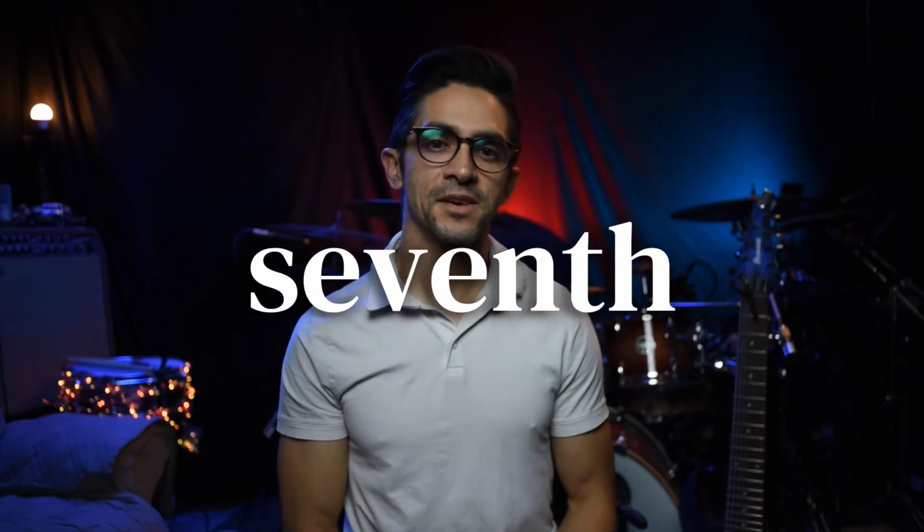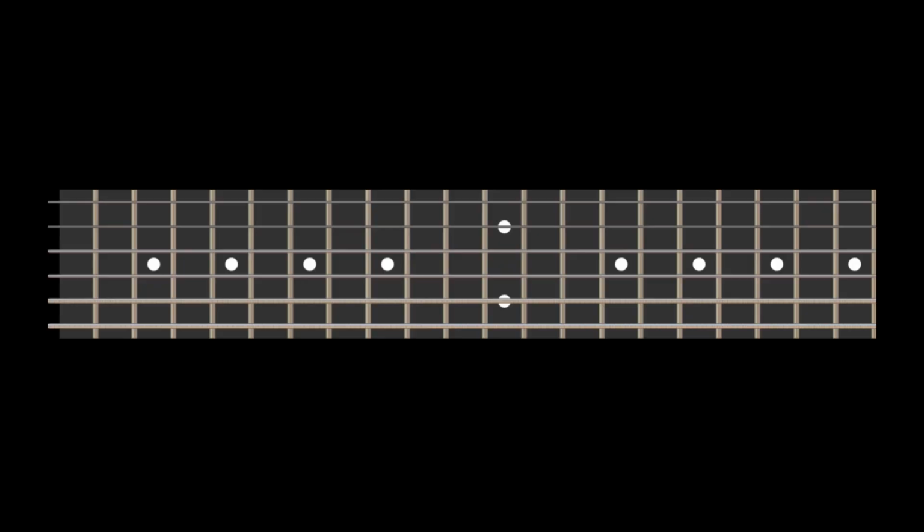So what about diminished 7th chords? Well, as we heard, they're unstable by nature, and they really don't fit into any major or minor scale, so how can we use them? Well, let's take a look at the fretboard and see an example.